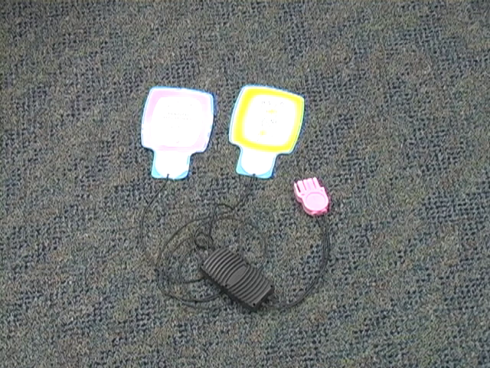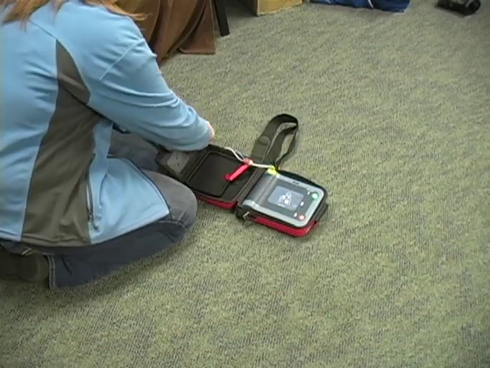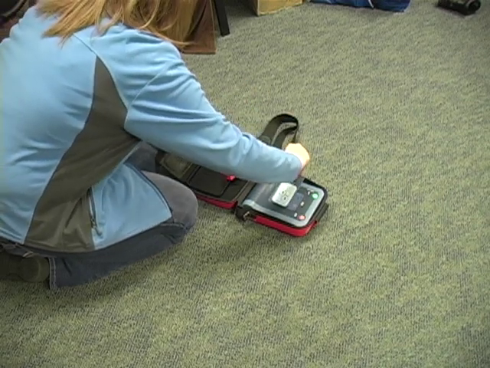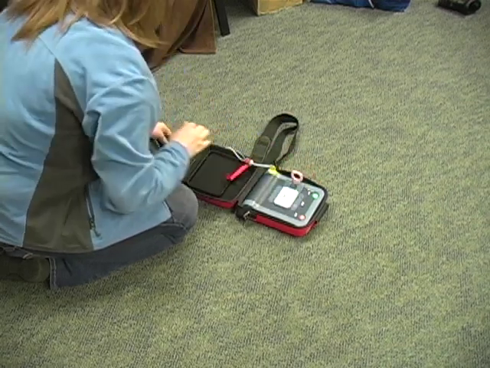Some AEDs in our area carry pediatric patches. If your AED has pediatric patches, you can use them on children and babies. If your AED does not carry pediatric patches, and most AEDs in our area don't, then you can place the patches on the front and the back over the heart. Some AEDs use pediatric reducers and should be utilized on patients less than 8 years of age.